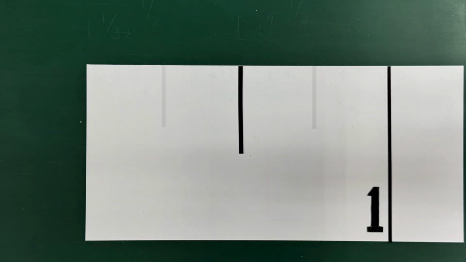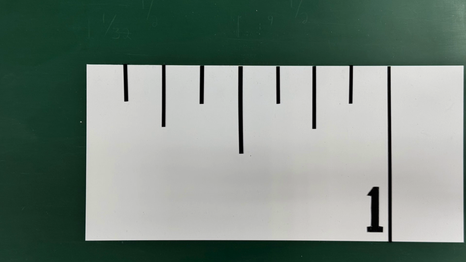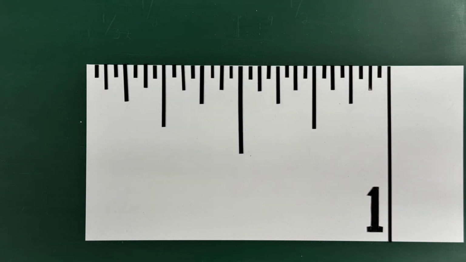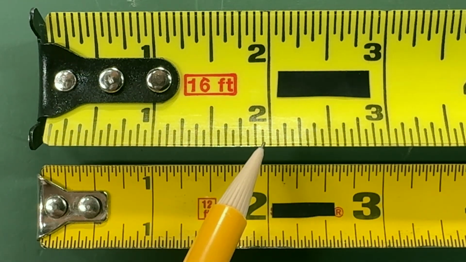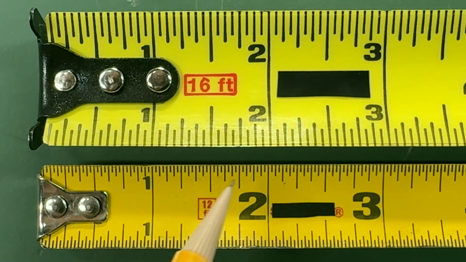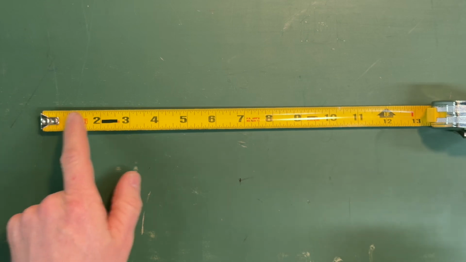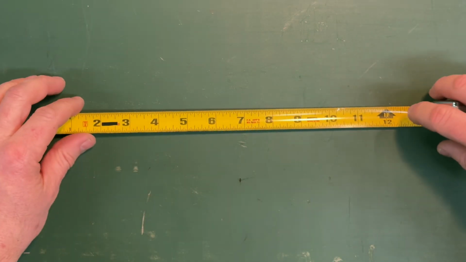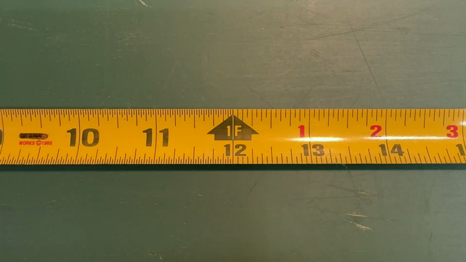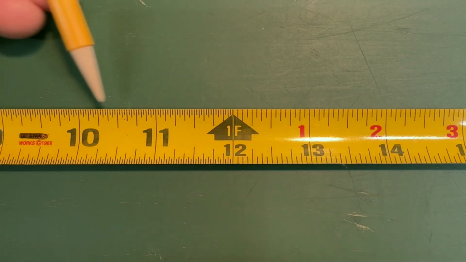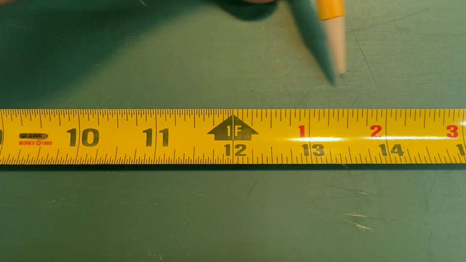Now that we have divided the inch into the common fractional graduations, let's look at some measuring tools and how they're graduated. This tape measure has marks at each 16th of an inch, while this one is more precise, with each inch divided into 32nds. This tape has the first 12 inches divided into 32nds, while the remaining inches are only divided into 16ths. It can be common for tools to have areas with different levels of precision, so you must be aware of this to make accurate measurements.